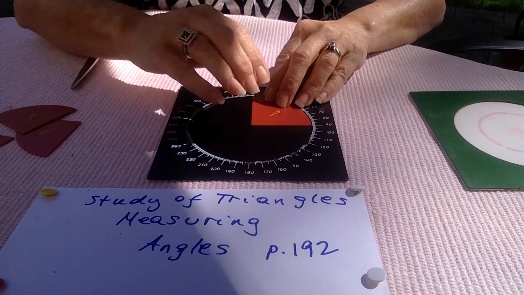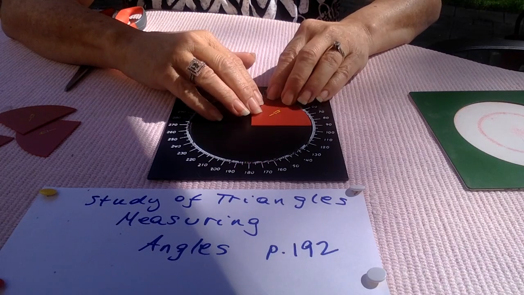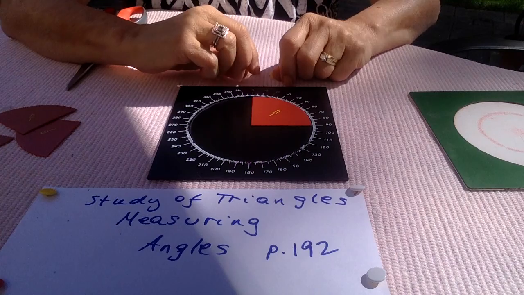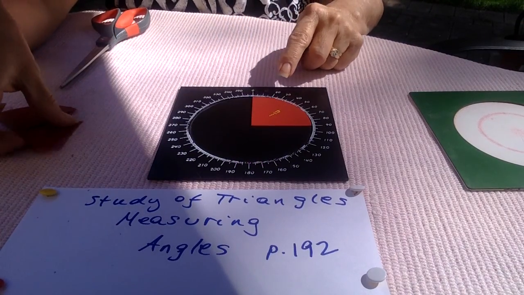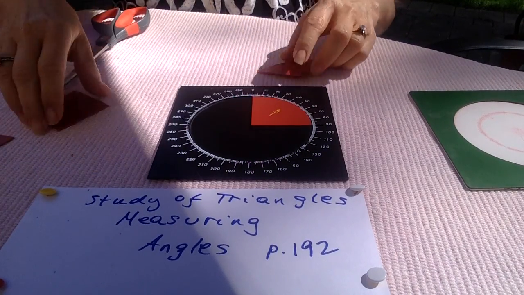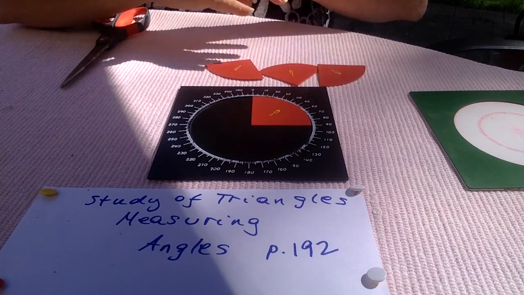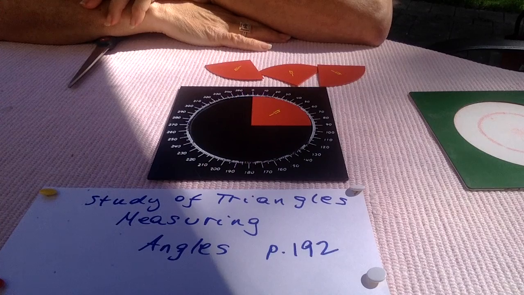We're going to learn to measure different angles in the next presentation. For now, I just want to point out, why does it take 4 measuring angles to get all the way around? Because 4 times 90 is equal to 360 degrees.